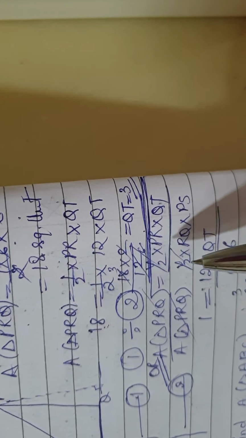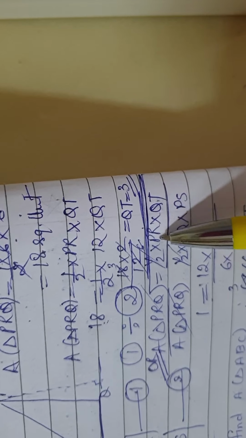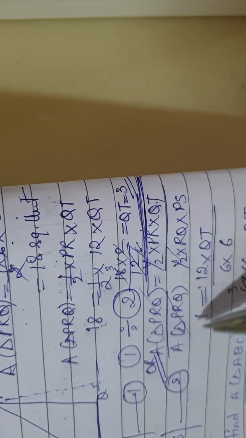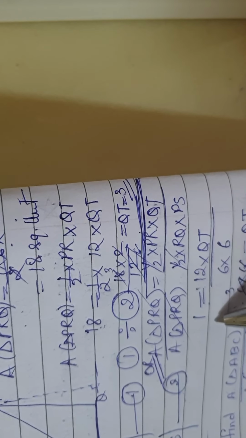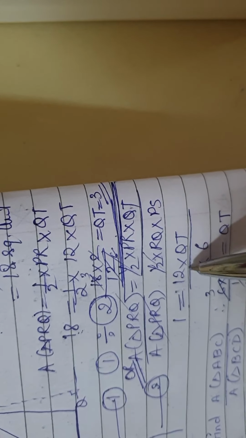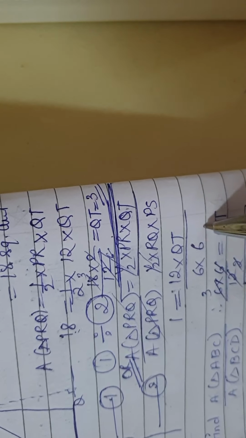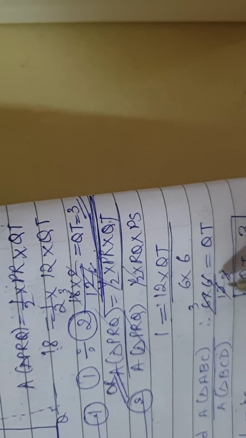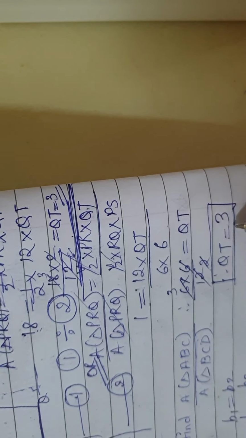So half to pehle hi cut ho jata hai. It is PR into QT, base into height upon base into height. But the areas are same. Why? PRQ. So ye 1 ho jayega is equal to 12 into QT upon 6 into 6. Cross multiply it properly and you will get the value of QT is 3.